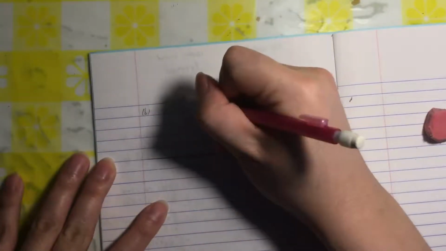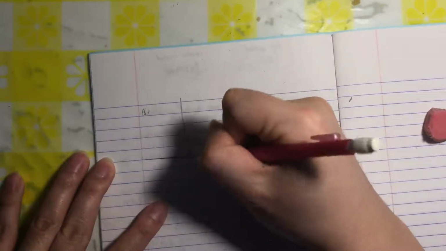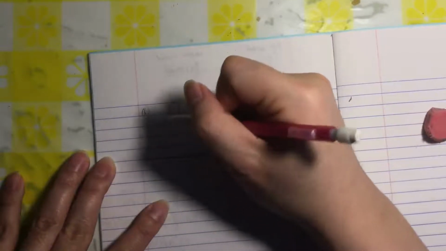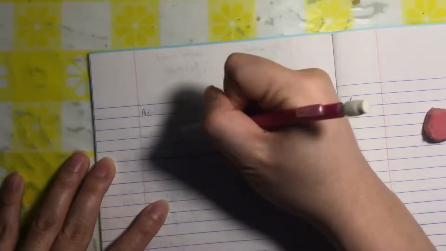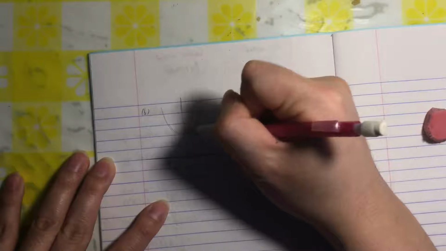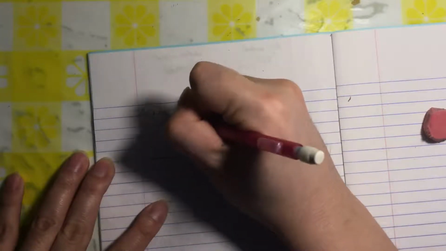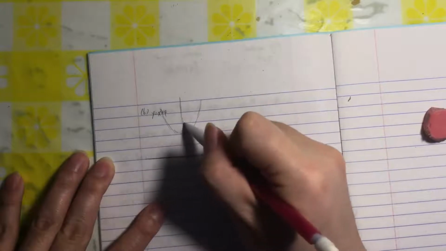For part B, R is the region between two curves. Y equal to x squared plus 4 and y equal to x plus 6.